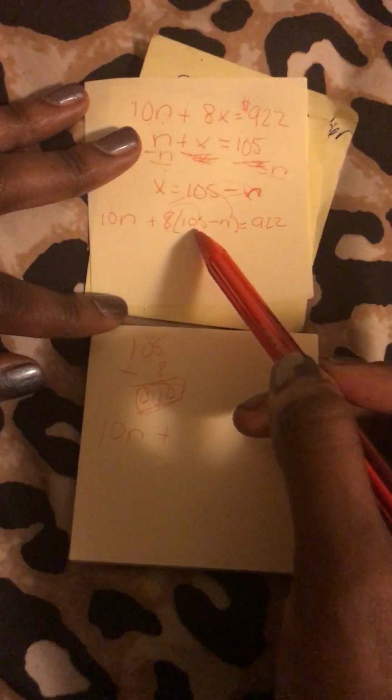Let's rewrite the entire sentence now after we've performed our math operations. 10N plus 8 times 105, that's a positive and a positive, so plus 840, and 8 times negative N, minus 8N, equals 922.